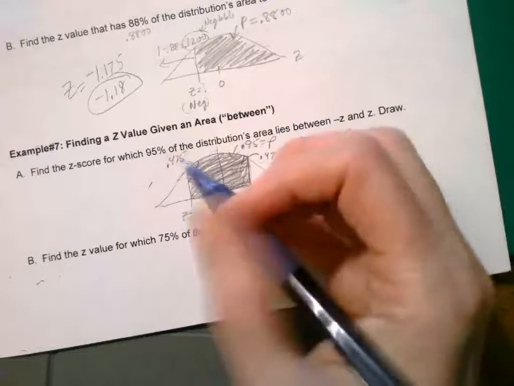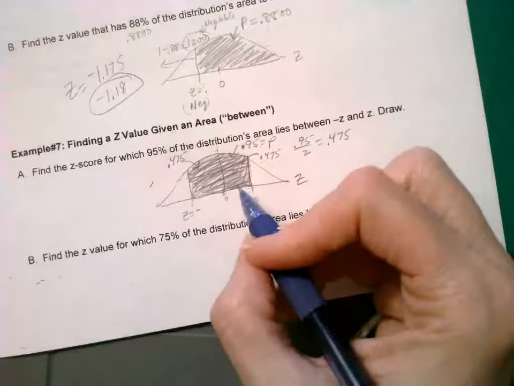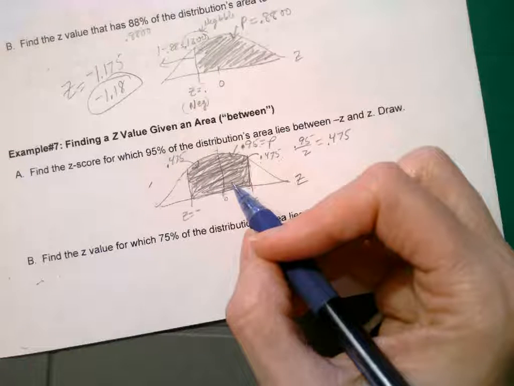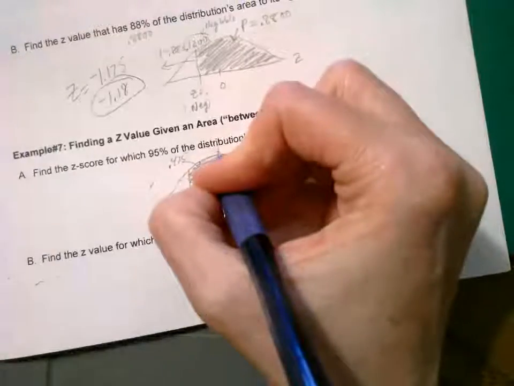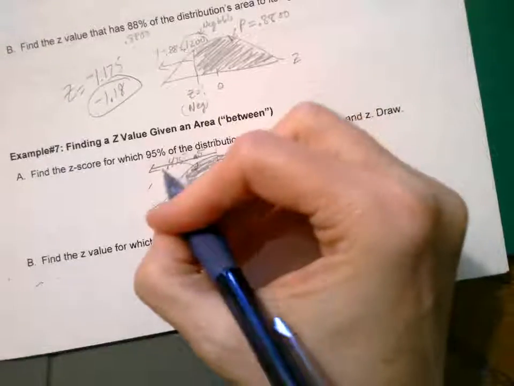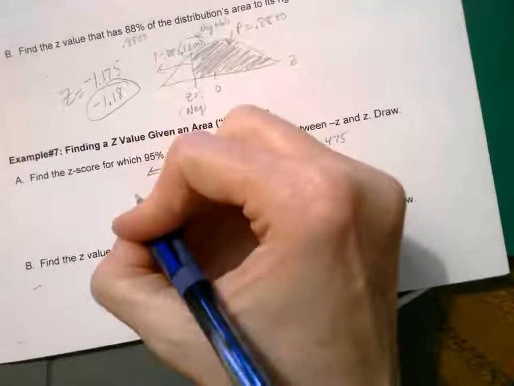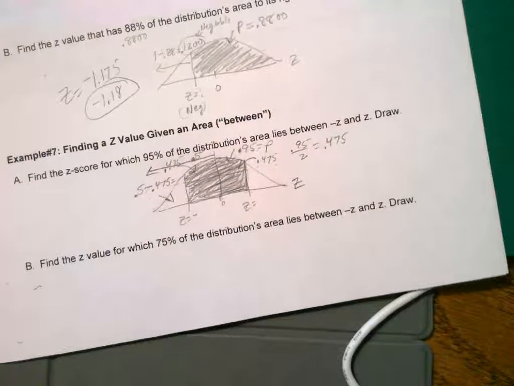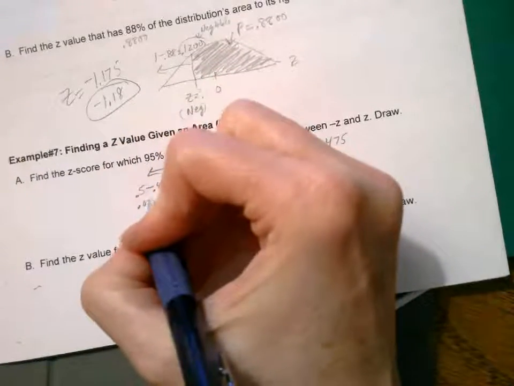I think the easiest thing to do is to think about this as being 0.5 area minus 0.475. 0.5 minus 0.475 gives you 0.025.